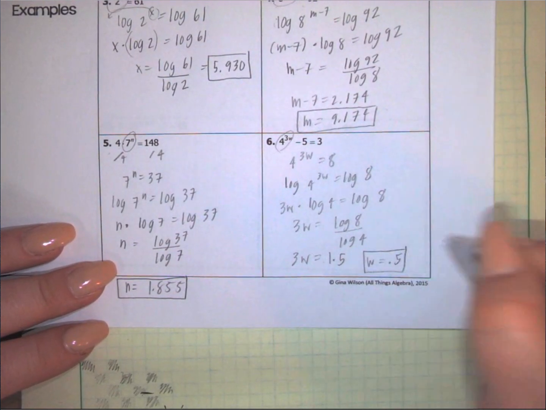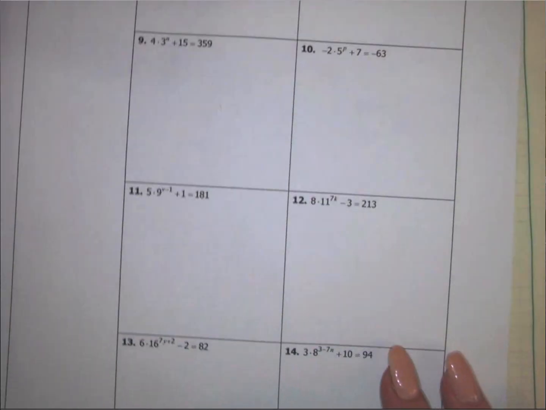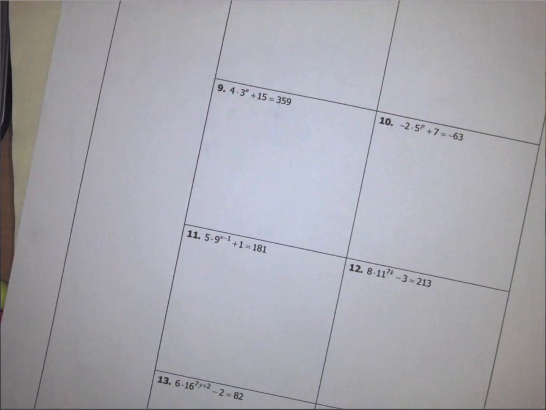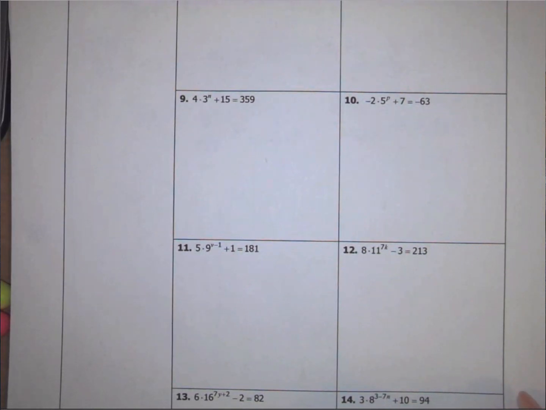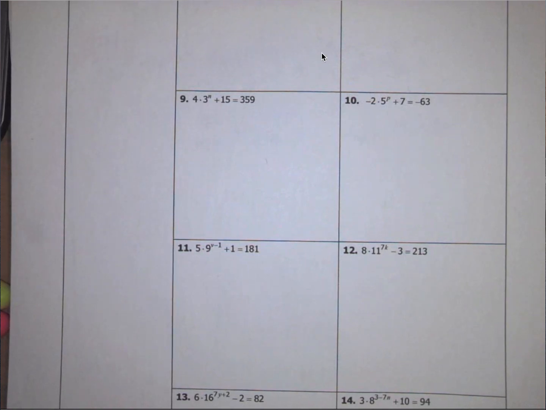Phew, okay, so that's the last problem that I'm going to do. The last page you guys can do all on your own. You can just check the answers. I'll scan them in for you. So yeah.